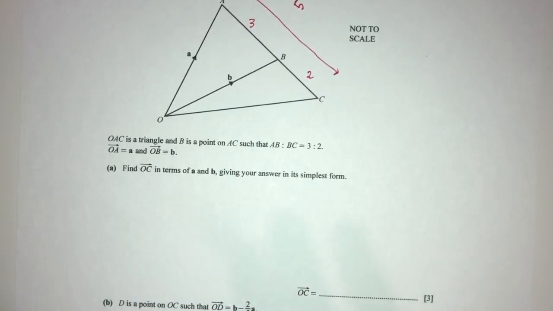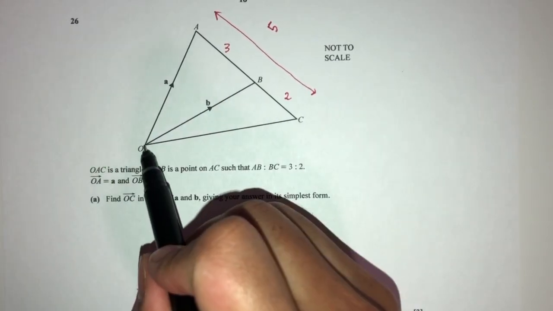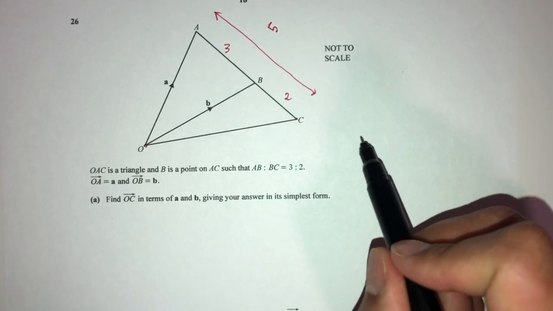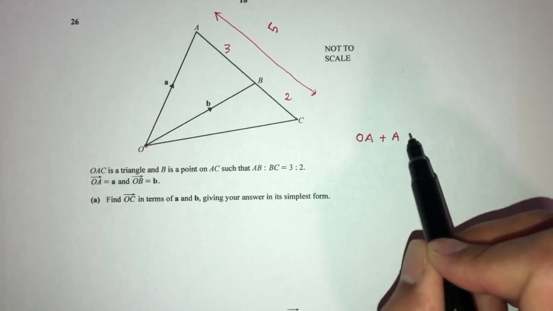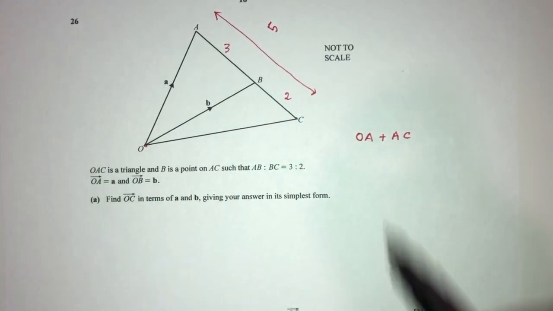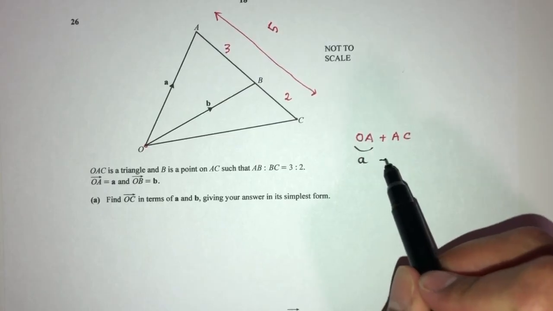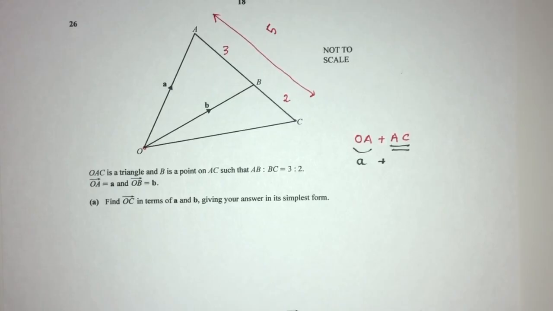Now we have the values of OA and OB given to you right here. We have to find OC in terms of A and B. So again, how would you find OC? By observation. From O, I want to go to C. So you would say, from O, I can go to A first, and then from A, I can go to C, according to the triangle that I can see. So OA is given to you by A. AC, I don't know. I have to find AC, right?